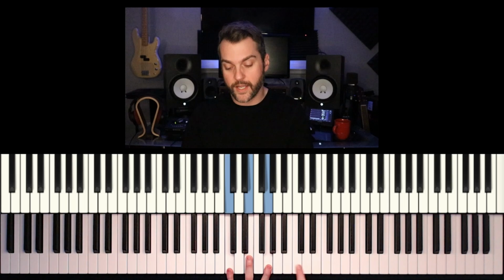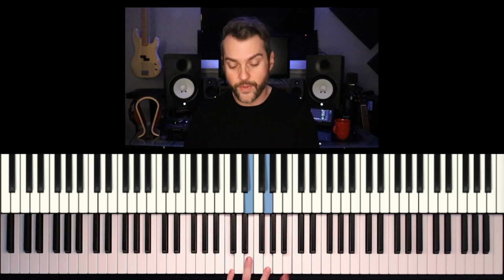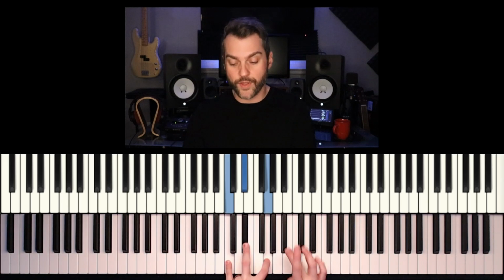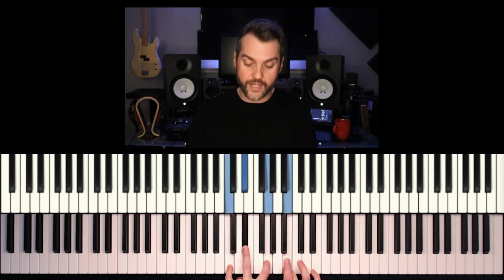So to summarize what we've talked about, a major chord can have a major 7 or minor 7, and a minor chord can have a major 7 or a minor 7. The four types available are major with a major 7, known as a major 7, major with a minor 7, known as a dominant 7, minor with a minor 7, known as a minor 7th chord, and minor with a major 7, known as a minor major 7.